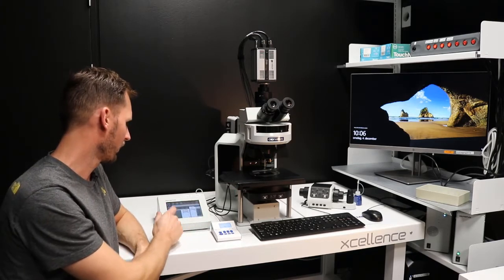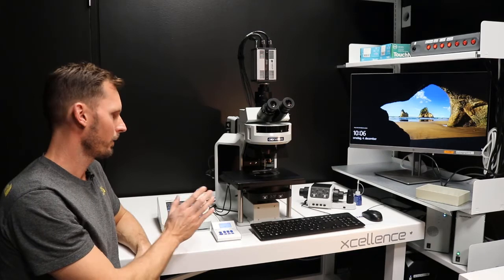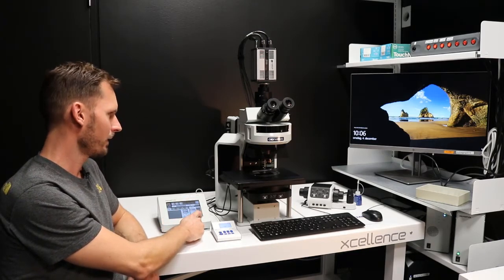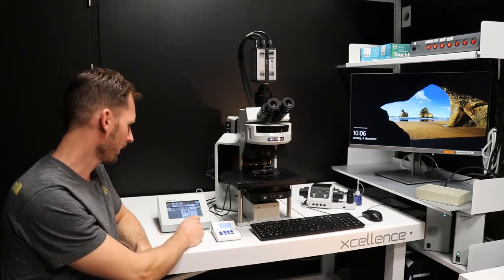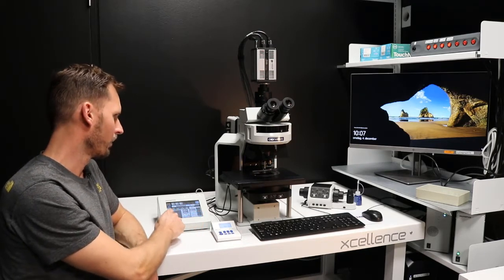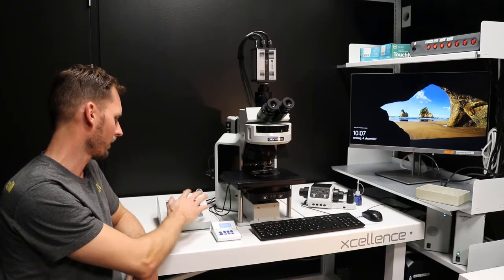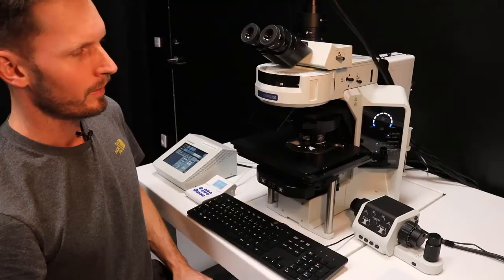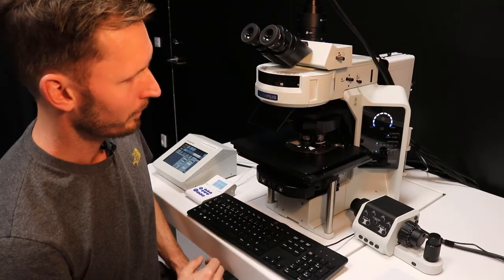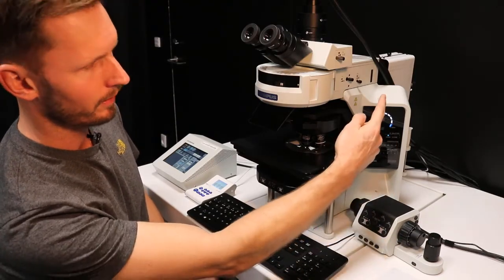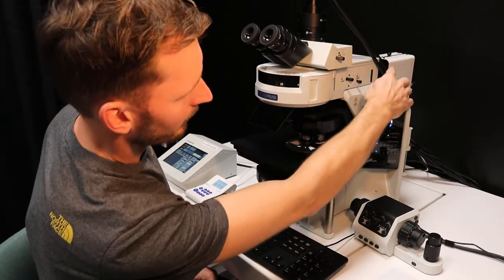You can use full operation mode if you're not using the computer. Here you can go up and down with the focus, and you can move the stage in this part, and you can also control everything here. Here you see the upright microscope, and you have transmitted light from below, and you have fluorescent light from above. You can see the white light source over there.